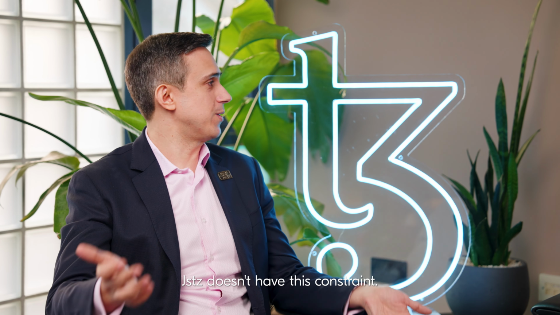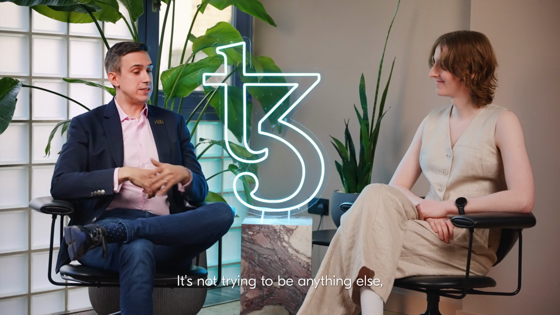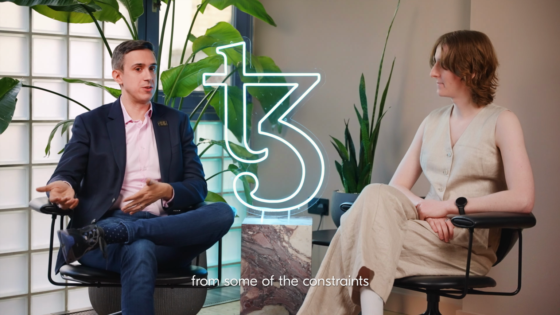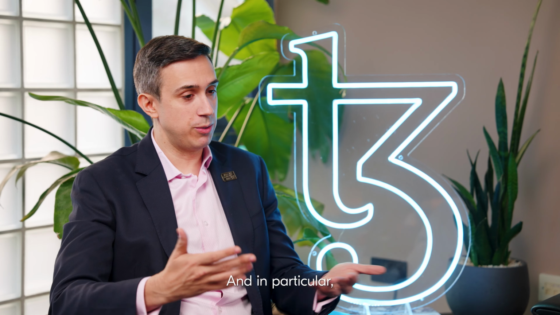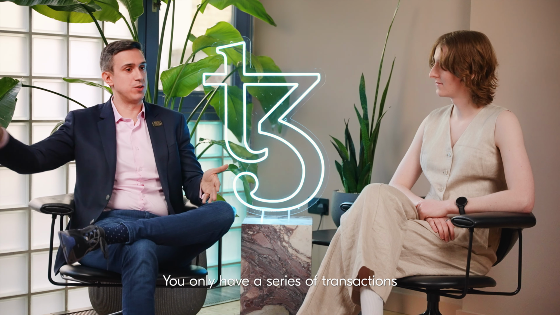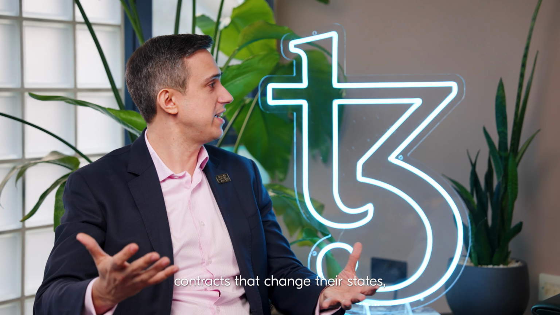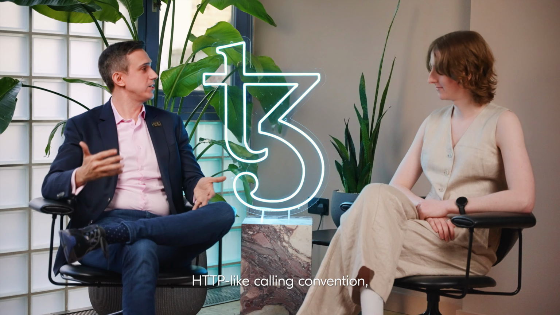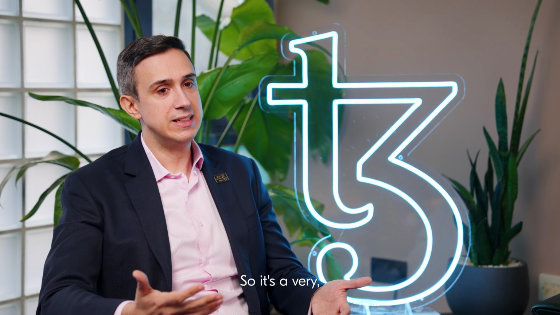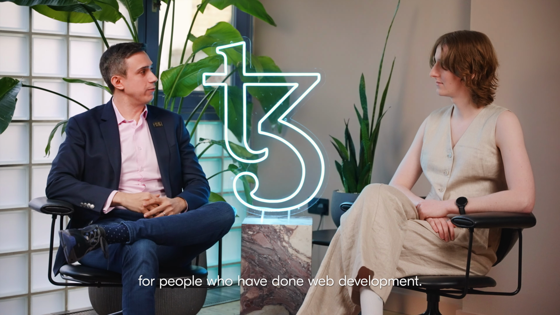Jstz doesn't have this constraint, so Jstz is based on JavaScript. It's not trying to be anything else. And as a result, it can free itself from some of the constraints that blockchains have. In particular, it doesn't have a concept of blocks, right? You only have a series of transactions that happen, contracts that change their states, HTTP-like calling convention between contracts. So it's a very familiar environment for people who've done web development.